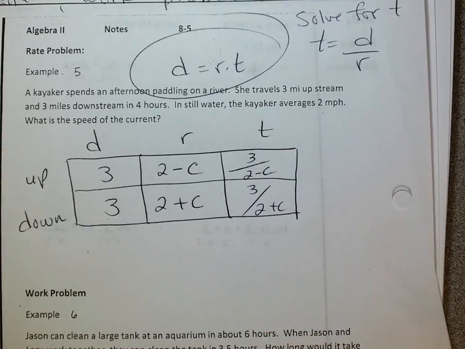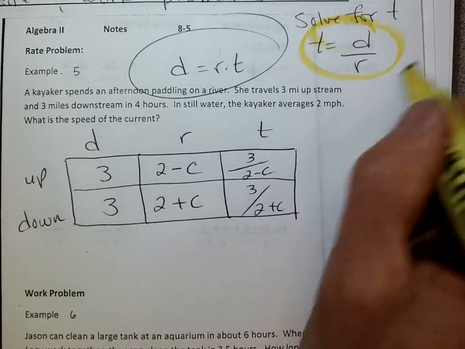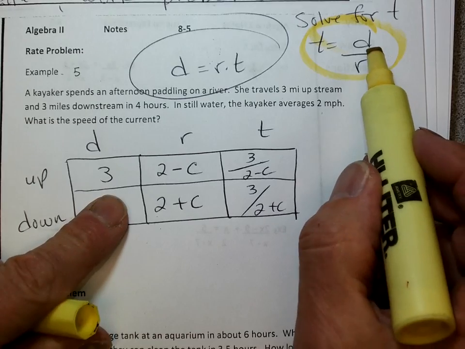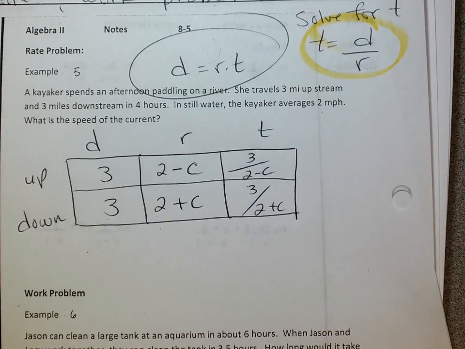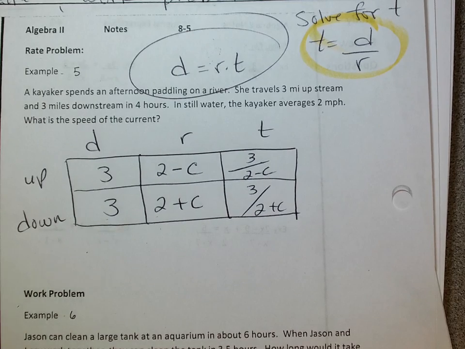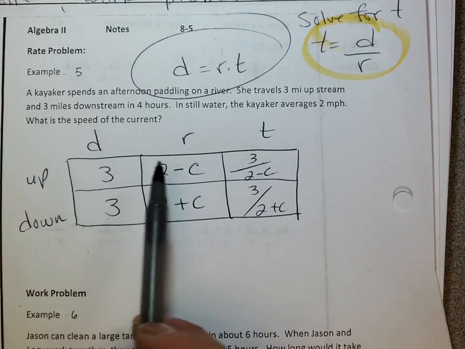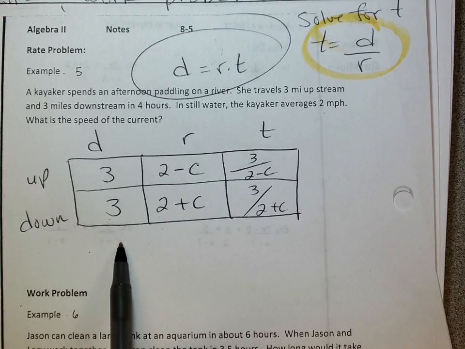Because I'm going to use this formula. This formula is just the distance over the rate. Now, here's what we know. The distance down and the distance up is the same. You guys agree with that? So I can set them equal, okay? The distances are equal, right? So I can set it equal, okay?